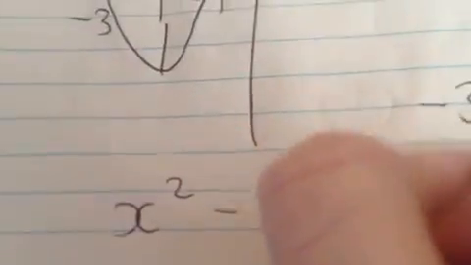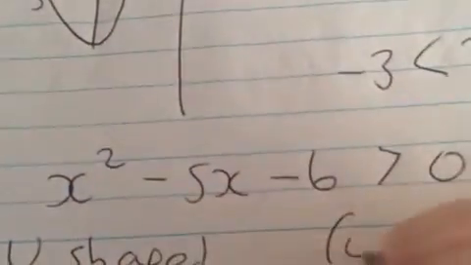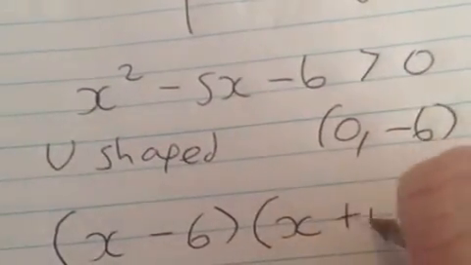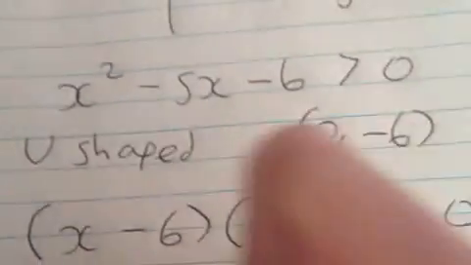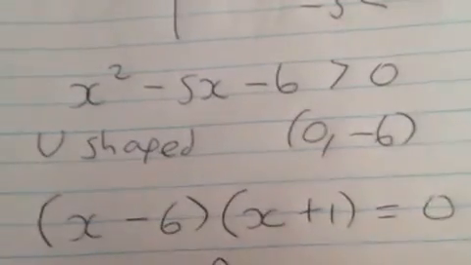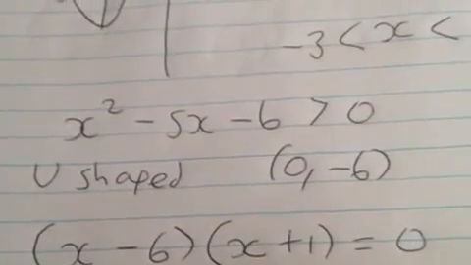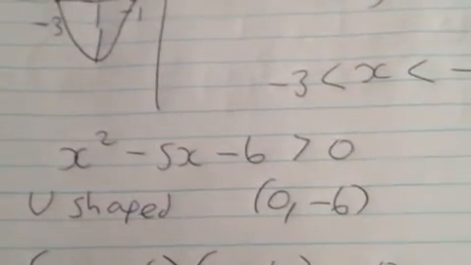By the same token, I'm going to now solve x squared minus 5x minus 6 is bigger than 0. So this time I'm going to draw it and go above the x-axis. So we go U-shaped, x is 0, y is minus 6, and we solve x squared minus 5x minus 6 is nothing. So x minus 6, x plus 1 is nothing. So x will be minus 1 or 6. And to finish off there, we go through minus 6 down here, and we go through minus 1 and 6. Okay, which means basically we're going to do this.